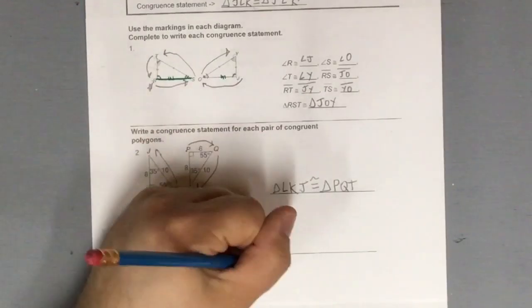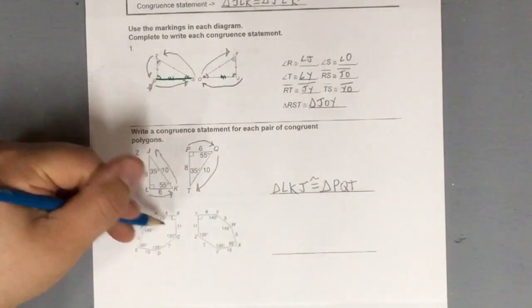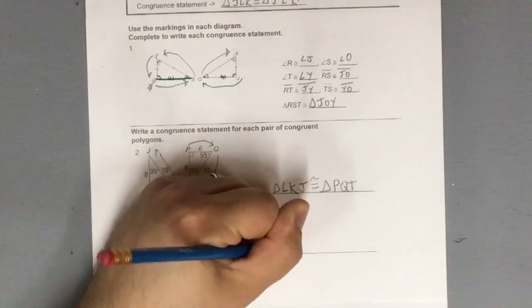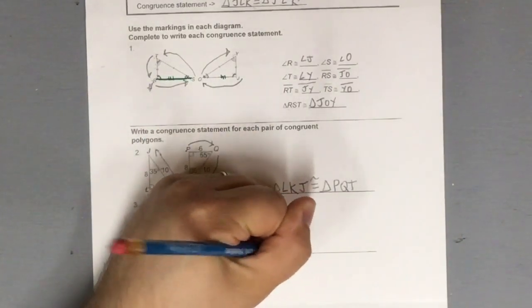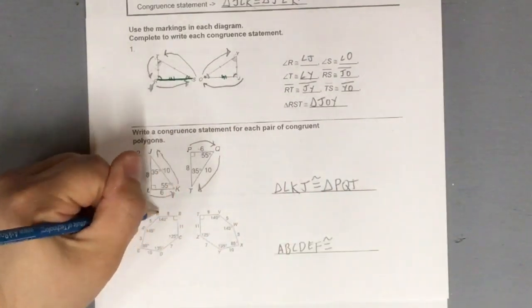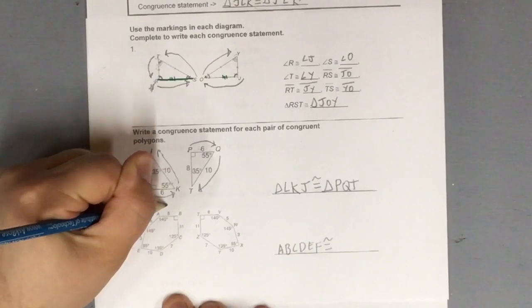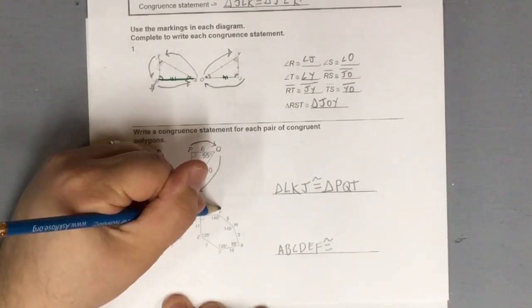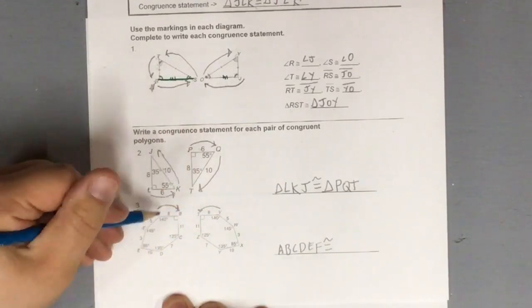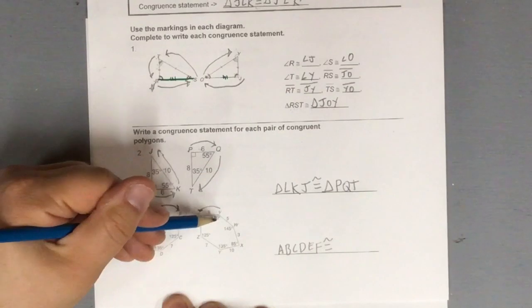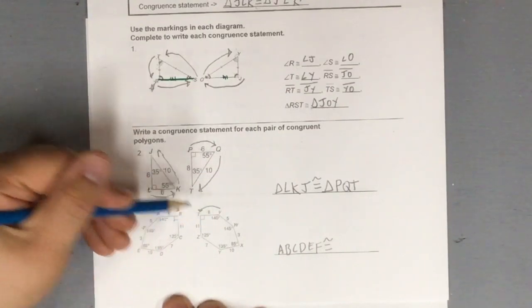Because we don't have a specific name for this shape, I'm just going to start writing the letters. A, B, C, D, E, F is equal to, now on this shape, I started with A, which was here, and I went over here to B, I went across the 8. So that means I'm going to start at V, go across to T, because I'm starting with 140 degree, going across the 8 to the 90 degree.